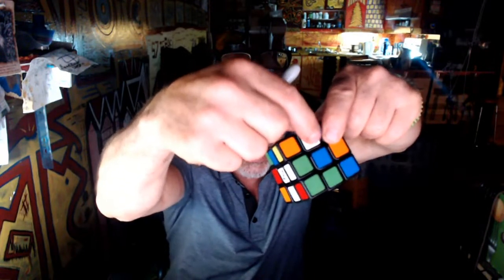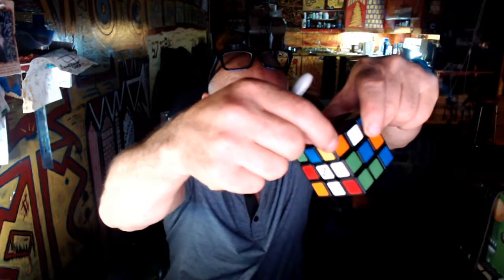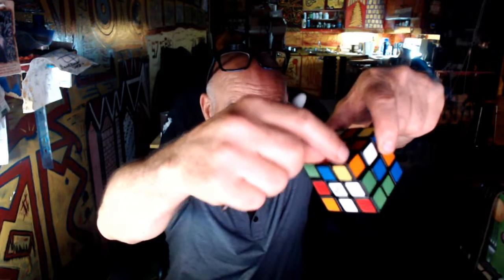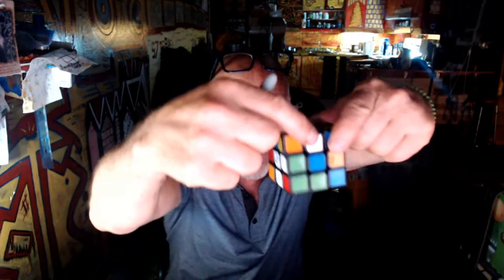This would be 2 colors. The corners would be 3 colors. If every single one was 45, it'd be 3 by 45. If these were 45, it'd be 2 by 45, equaling 90 and 135. That's the truth of that reality.